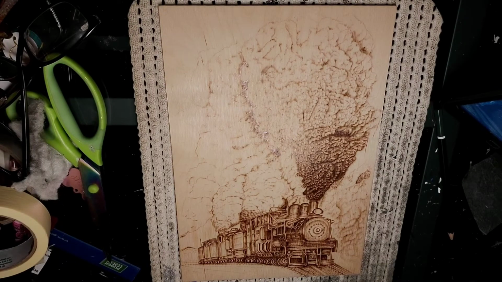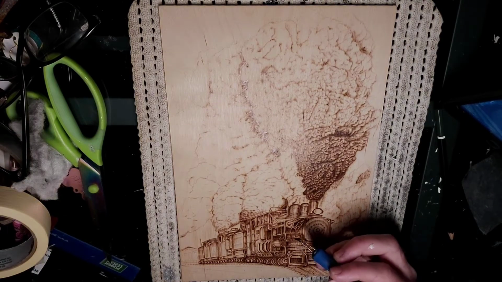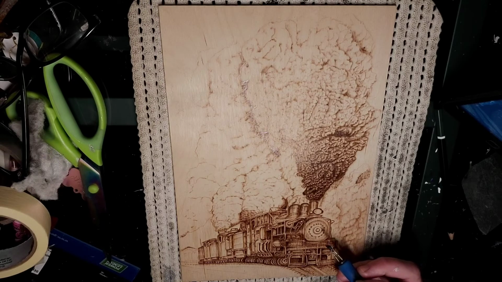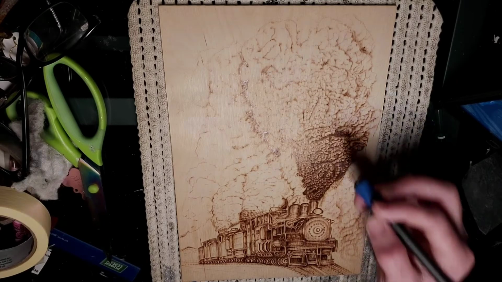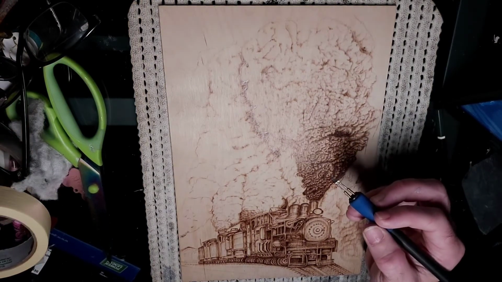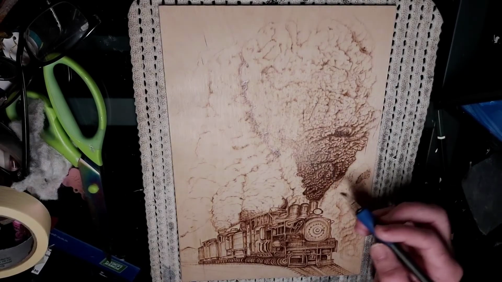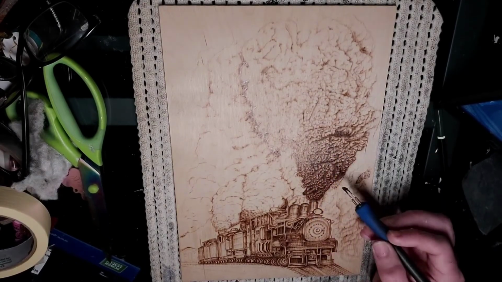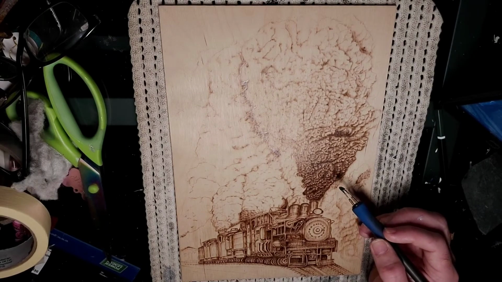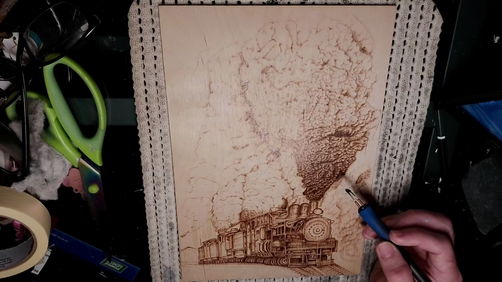Today we're going to have another look at our cloud series. Have one final little experiment and look at how we can create clouds with more depth and realism. As you can see, this picture has advanced a lot since you last saw it.